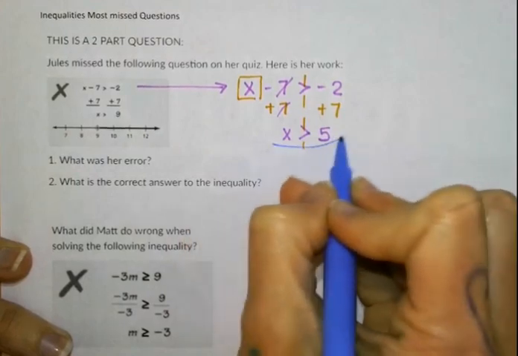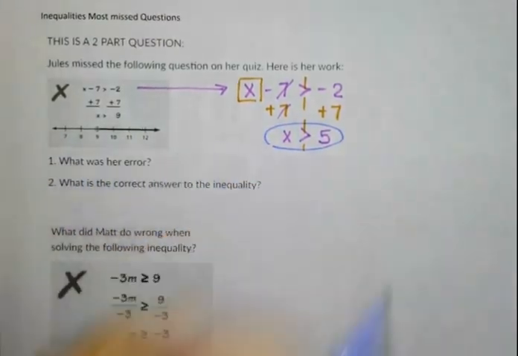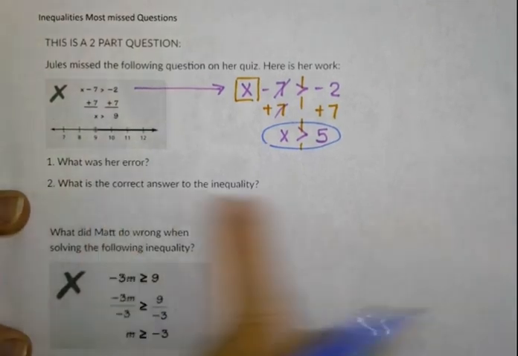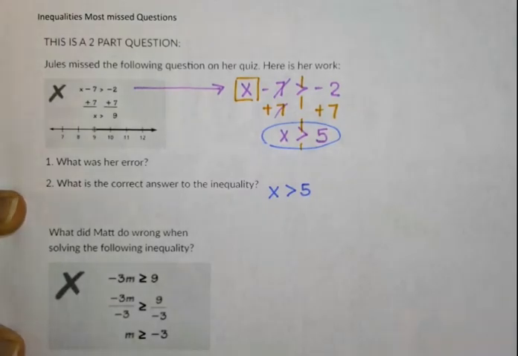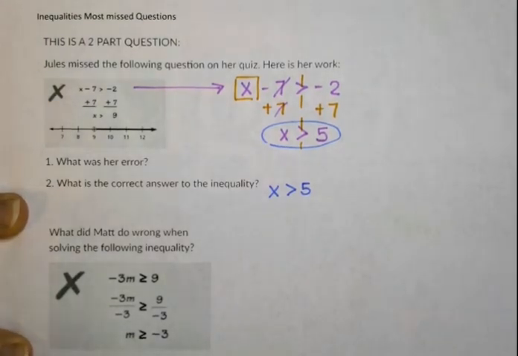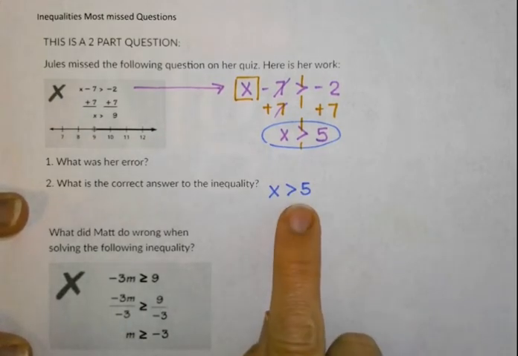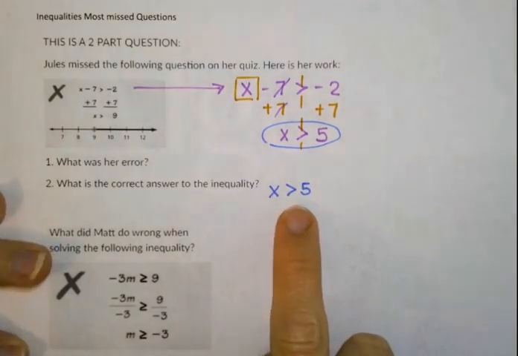Most of you guys had that part right. I will say, what was her error? That takes a little more understanding and some explanation. The correct answer would be x is greater than 5. If you said x is 5, I did take some points away because it's not 5. It's actually every number bigger than 5, starting at 5.00000001. But it is not 5, the answer, because there's not an equal to there.